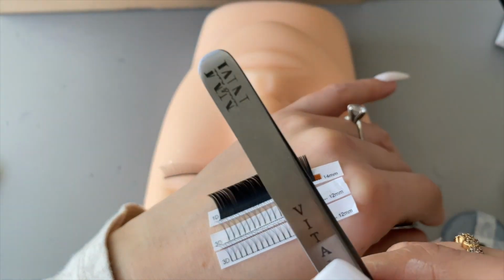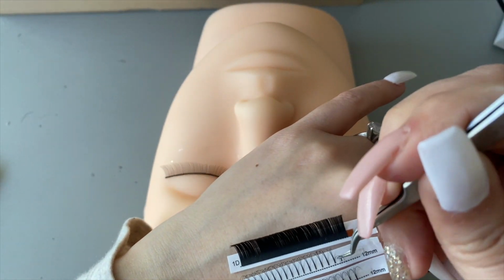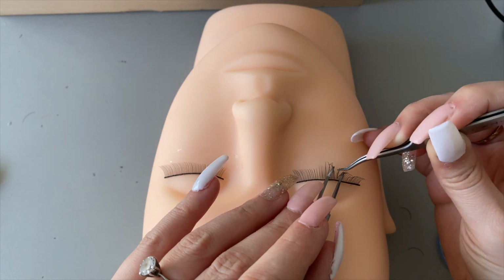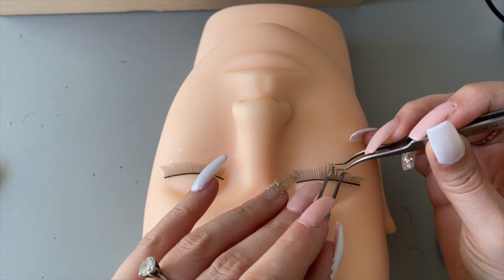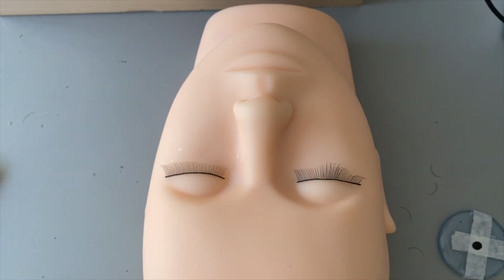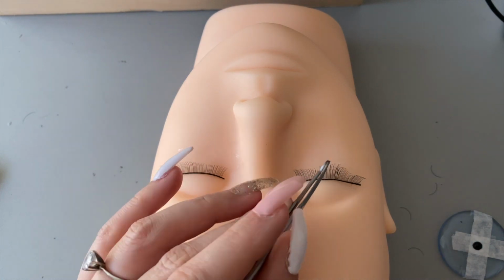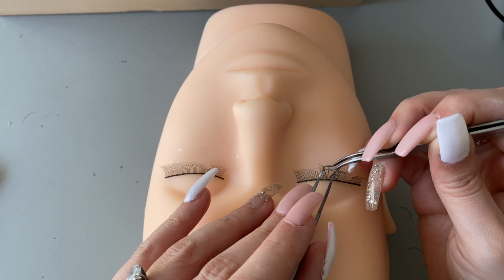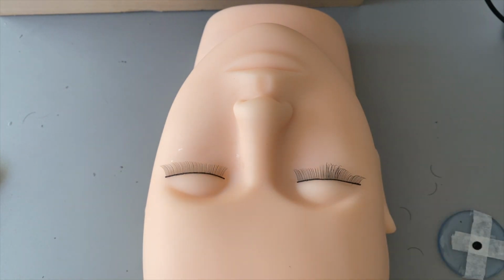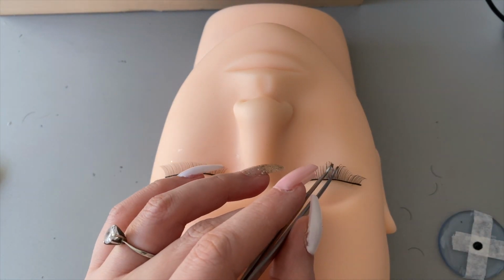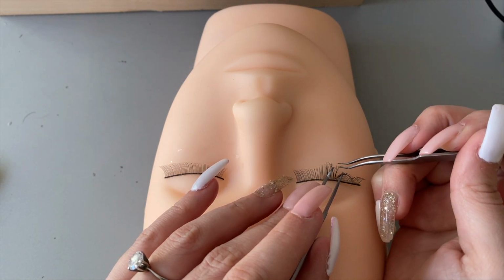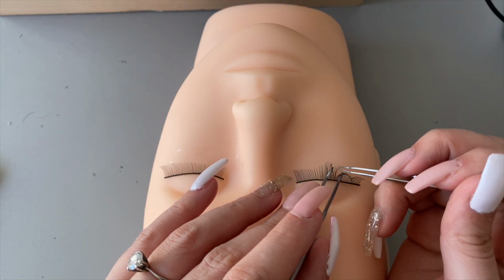And for the hybrid set, as you guys see, I have switched my tweezers to Vital, however you want to say it. And these are good for managing volume lashes. And basically what I'm going to be doing is just filling in the spaces with my fans. In this case, I am using 3Ds. And this is basically what we're going to be doing until we fill the lashes up.